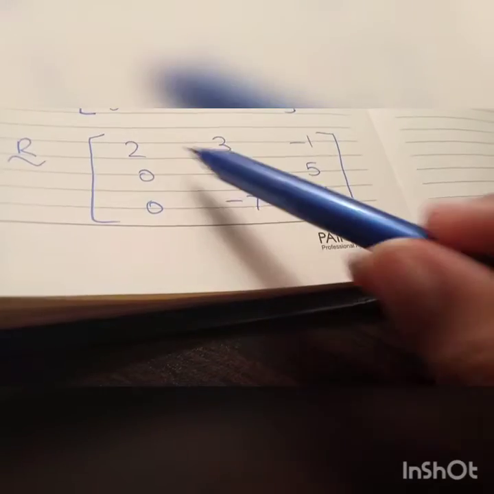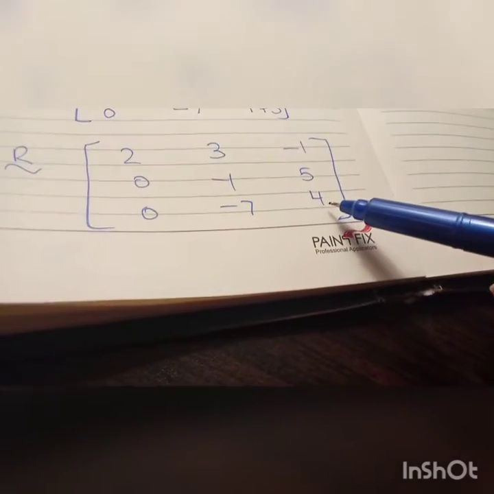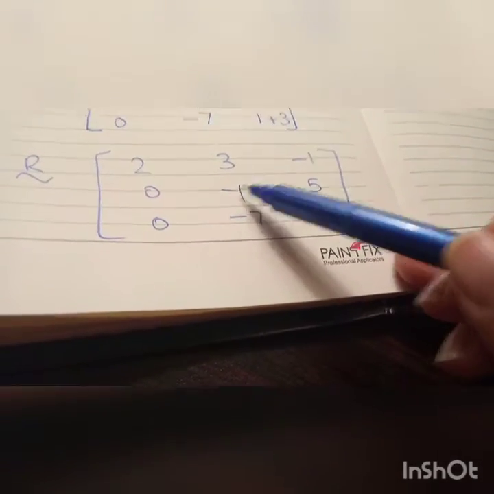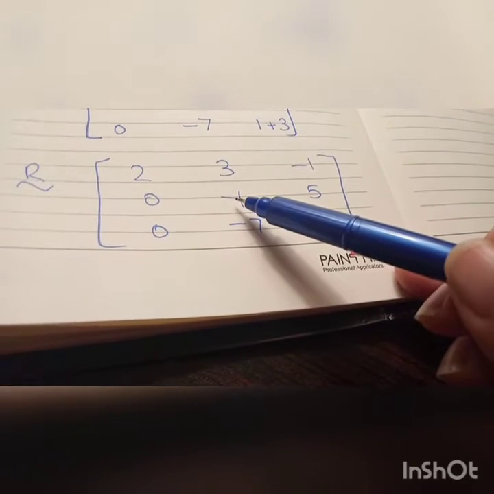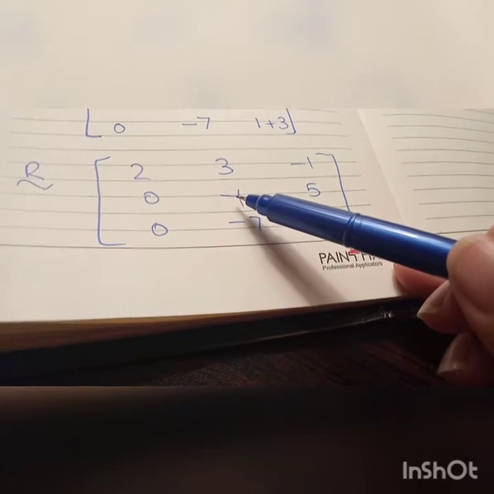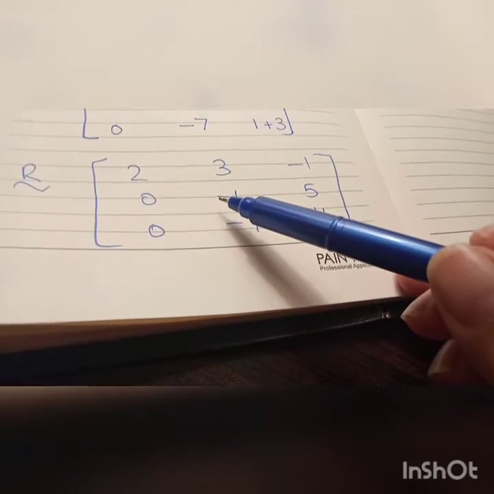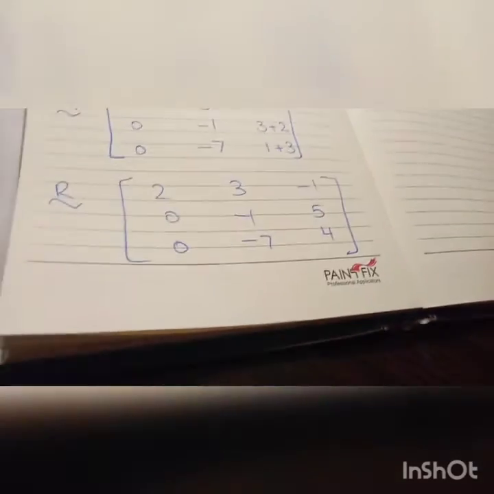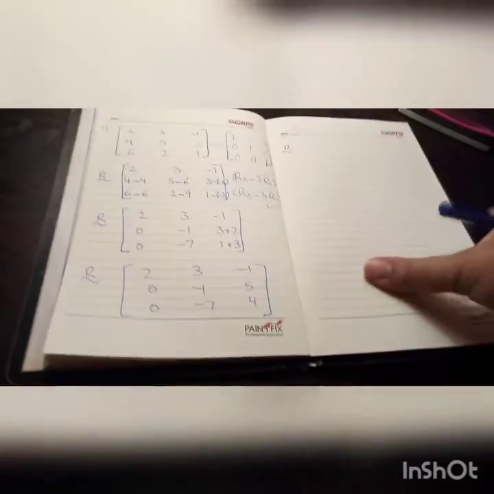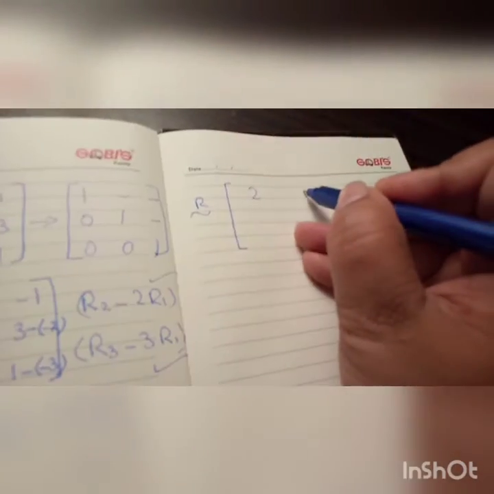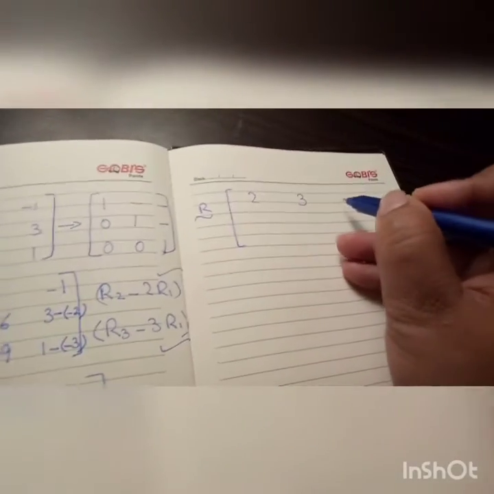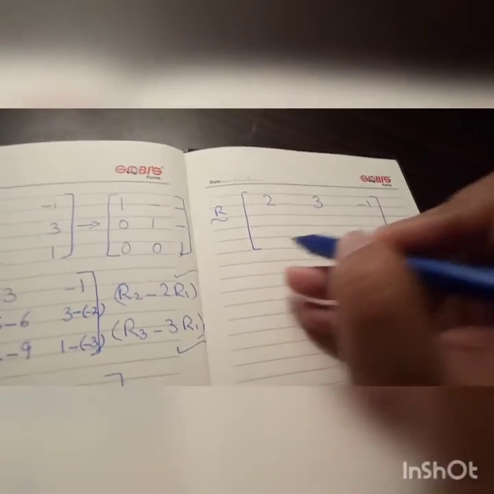So here, as you know, 2, -1 and 4 are right now in the position of the diagonal. -1, but we need a positive 1 in this place. So let's multiply -1 with this row 2. Let me show you here. 2, 3 and -1 was there already.